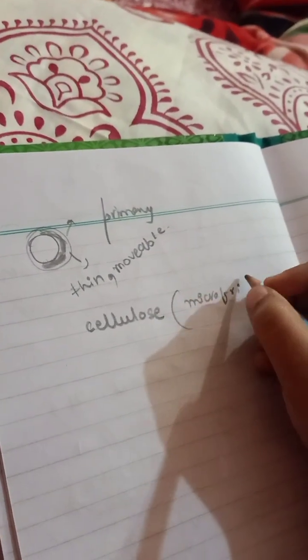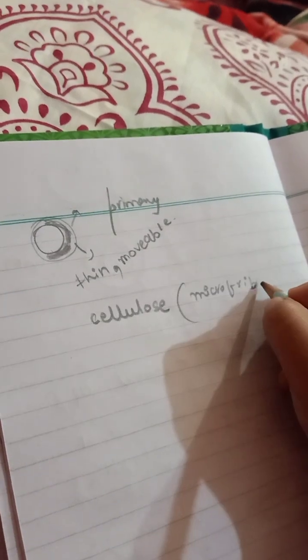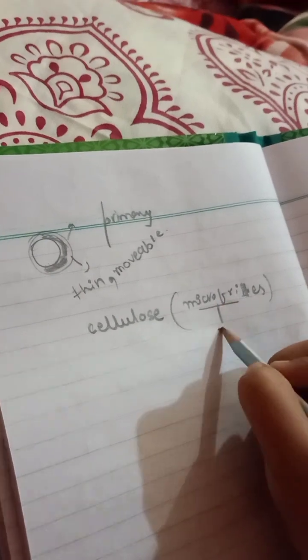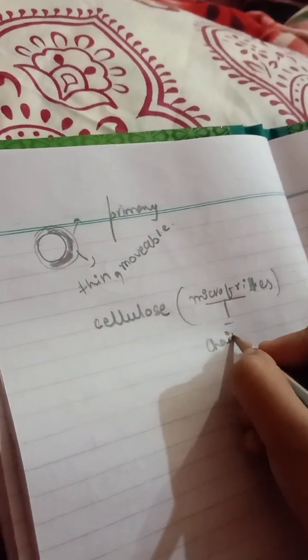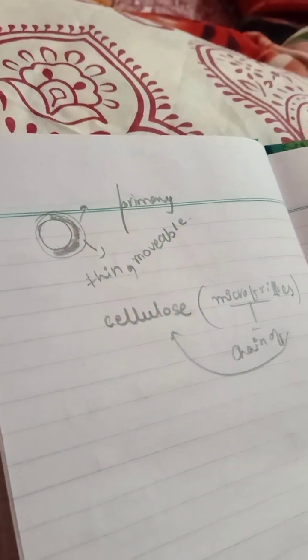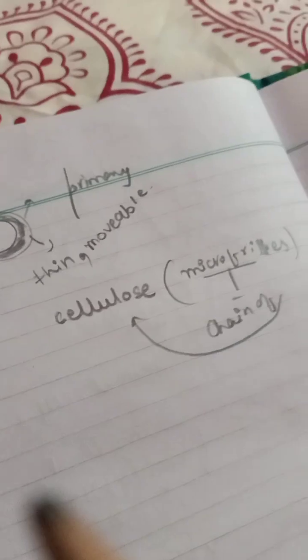What are microfibrils? Microfibrils are basically chains of cellulose. As you all know, this is the primary cell wall, and we also have the matrix too.